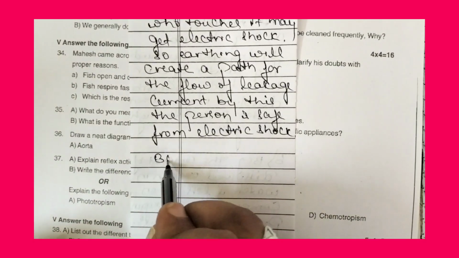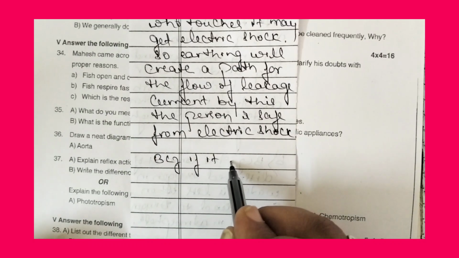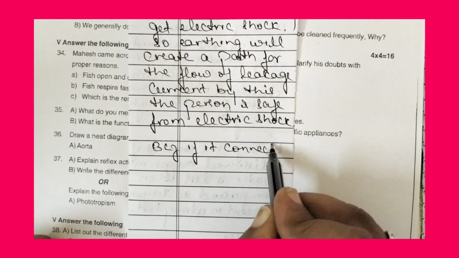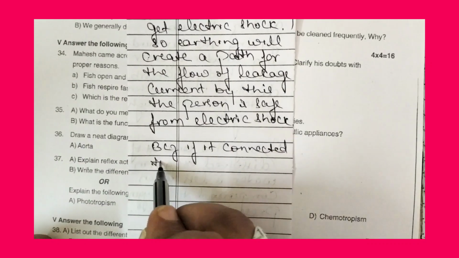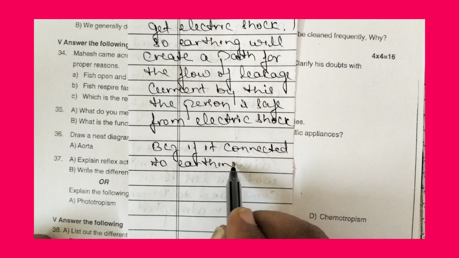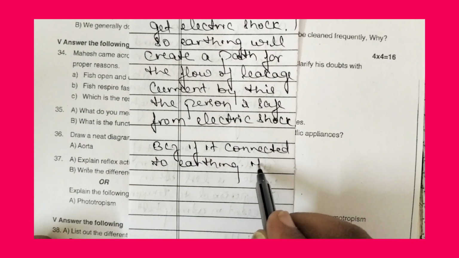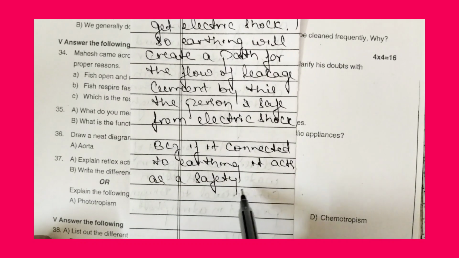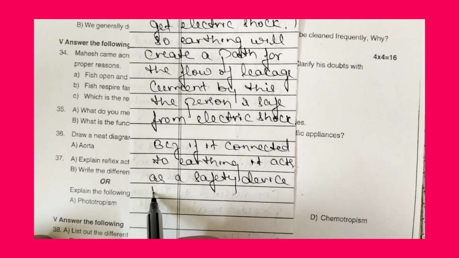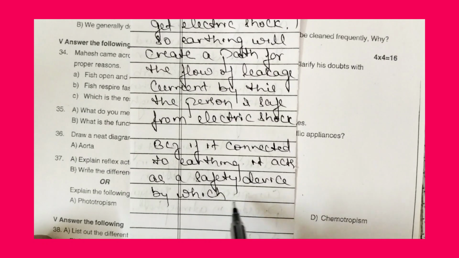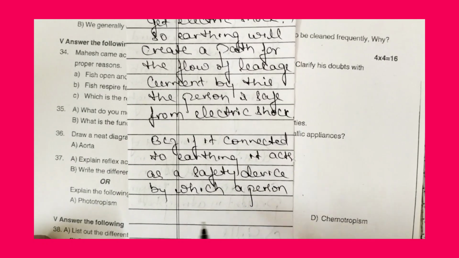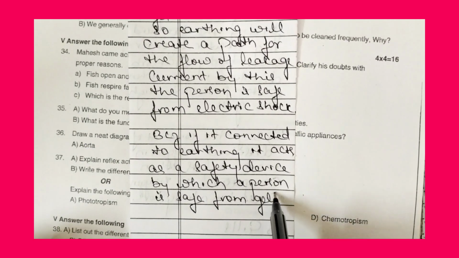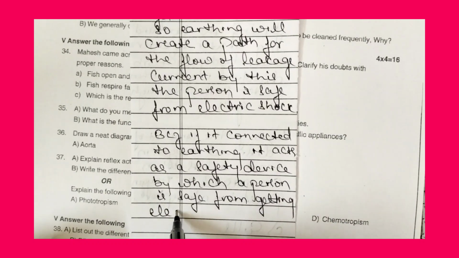Because if it is connected to earthing, it acts as a safety device, by which a person is safe from getting electric shock.